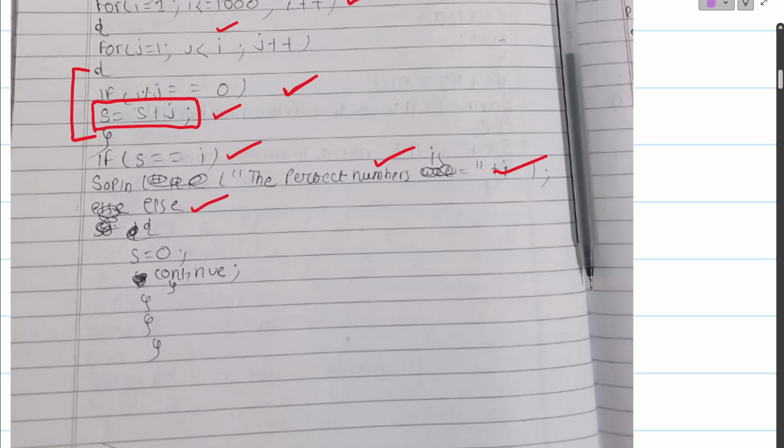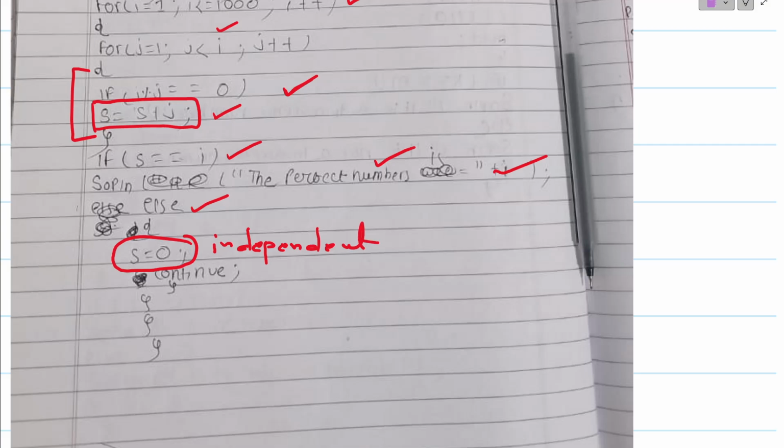If that number is not found to be perfect, what had he done? He had written s is equal to 0 and continue. See, here I could find an error. We need to keep this s is equal to 0 independently, because if there is a place where we find a number perfect, there also I need to make my s equal to 0. So this needs to be kept independently, but here the student has kept it dependent on the else. This is incorrect.